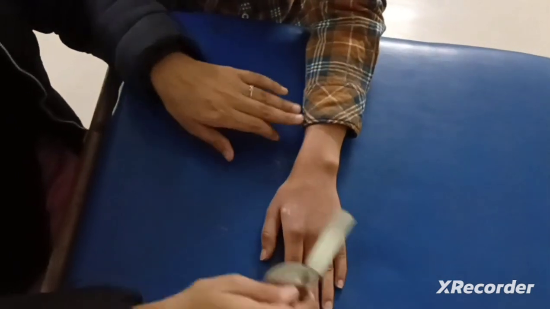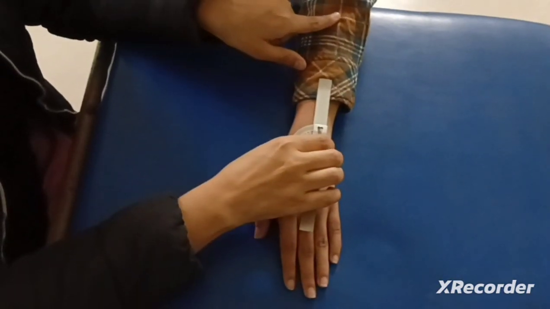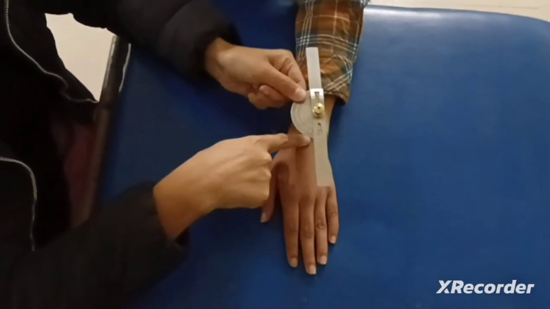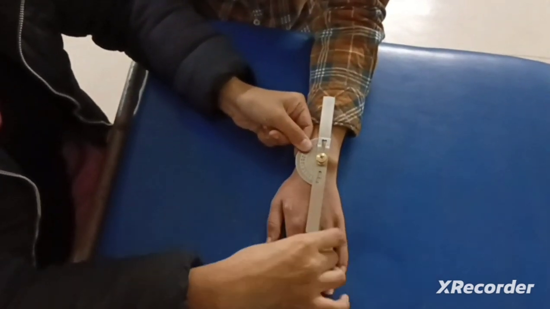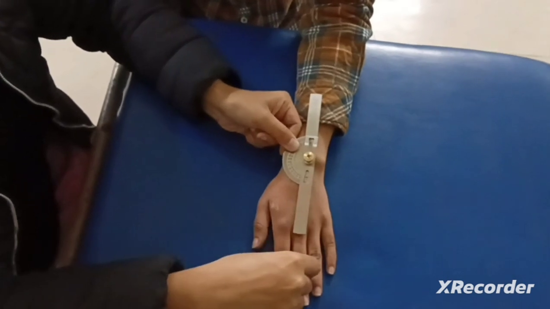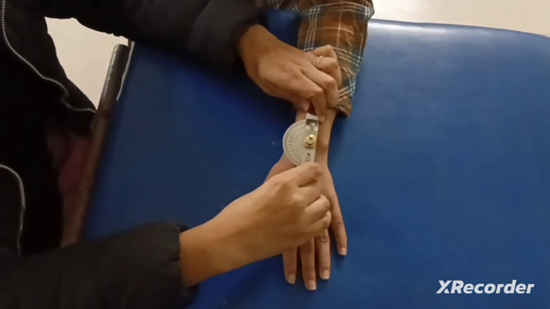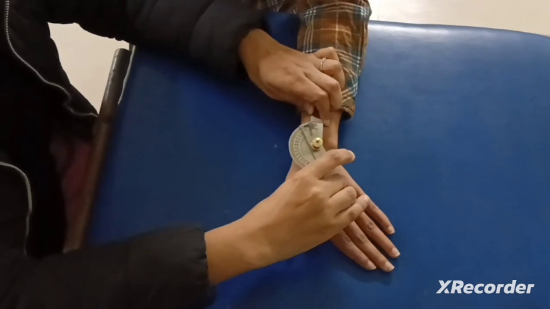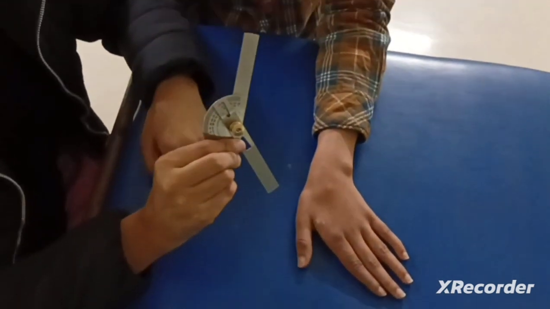So for the wrist ulnar deviation, the goniometer placement: the fixed arm will be parallel to the midline, the fulcrum will be at the wrist over the capitate, and the movable arm will be parallel to the third metacarpal line. Now ask the patient to do the ulnar deviation. So this is the goniometry of the ulnar deviation.